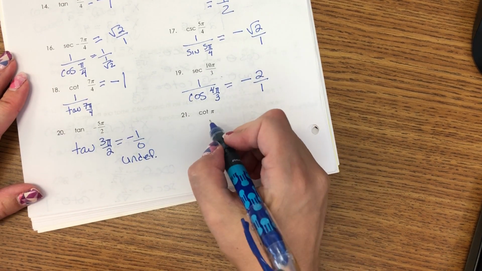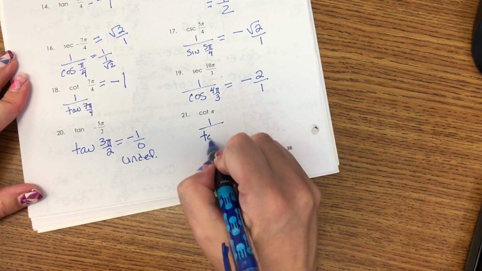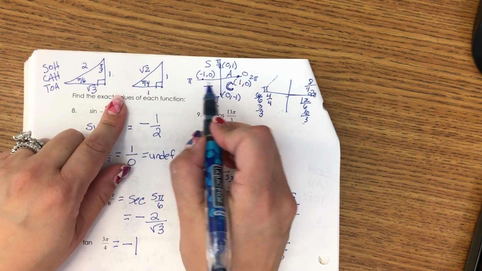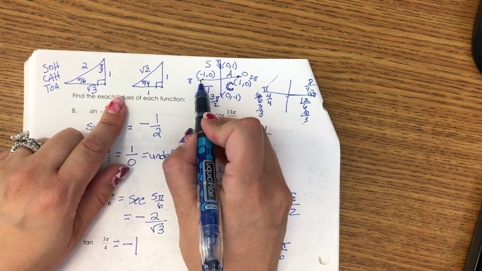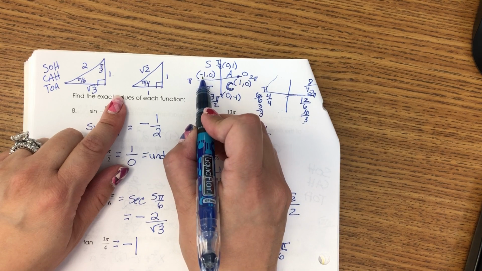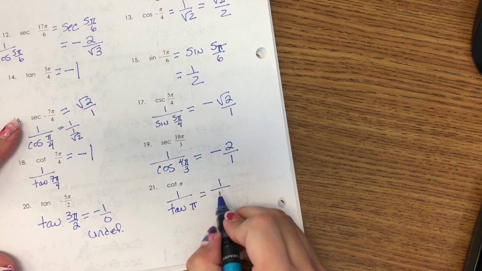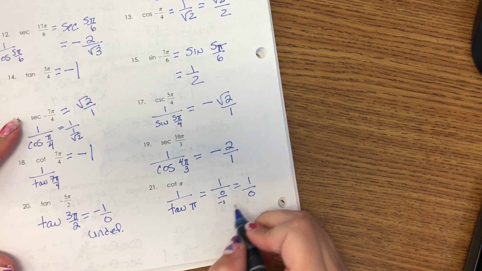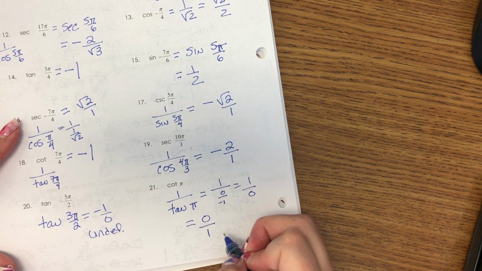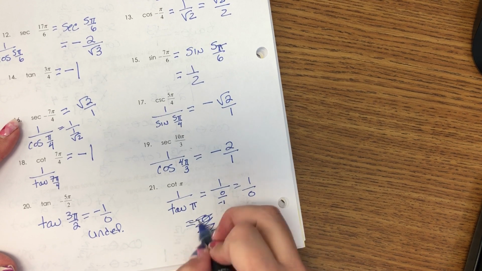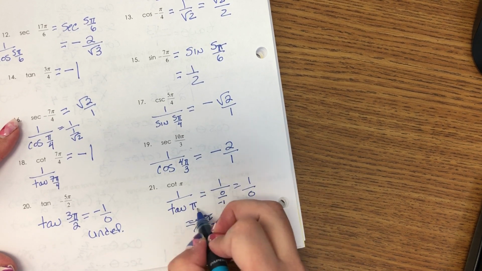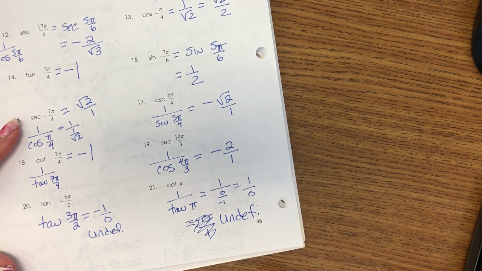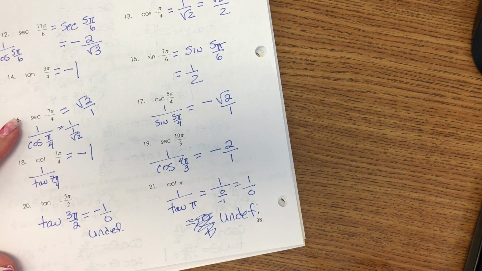And then cotangent of pi, that's the same as the reciprocal of tangent of pi. So let's see, out here at pi, tangent is y over x. So that's 1 over 0. The reciprocal of that is 0 over 1. No, Miss Weiss, no. This 1 carries over. Tangent of pi is 0. 1 over 0 is undefined. Sorry. So the answer to 21 is undefined.